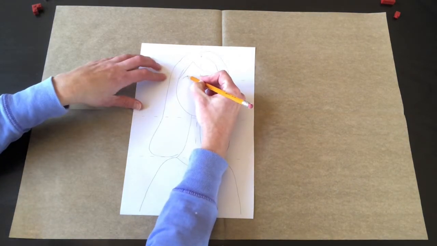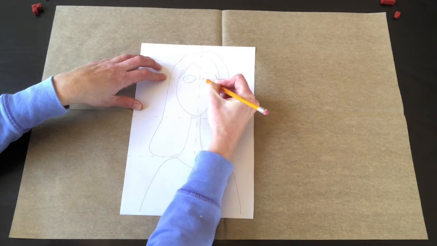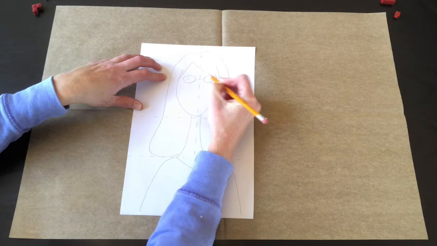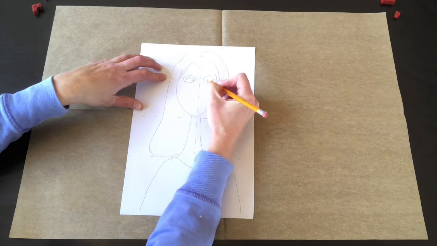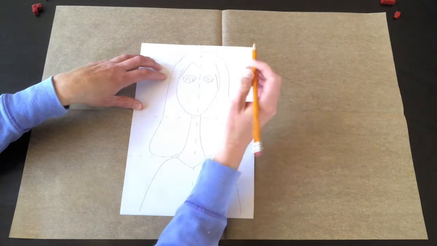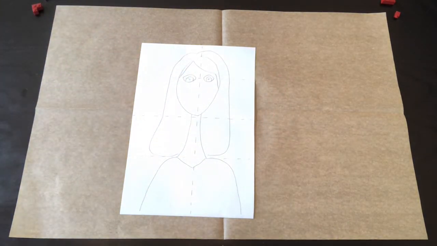I'll let you decide how close or far apart they are and whether you want to draw pupils or irises. The smaller you draw your eyes, the harder it may be to color in irises, so you may want to leave the eyes without any detail if they're small, but it's completely your choice. Pause the video and I'll wait. I can't see them, but I'm sure your eyes are looking good.